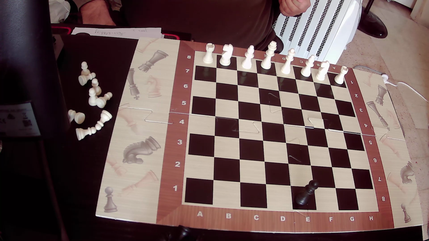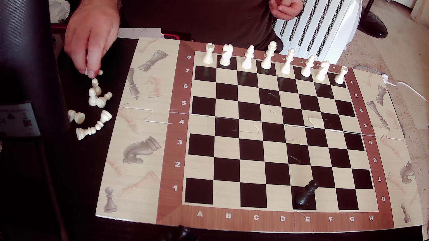In the second row, we will place the pawns. The pawns fill the entire row. So on all 8 squares, we should place the pawns.